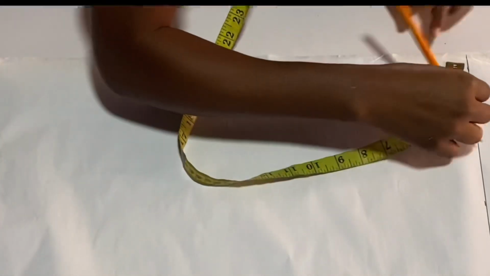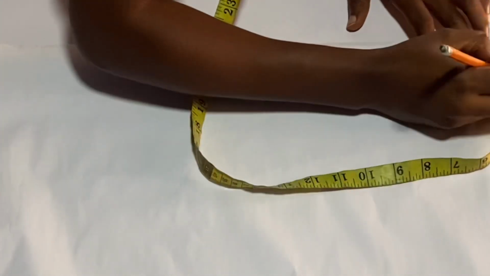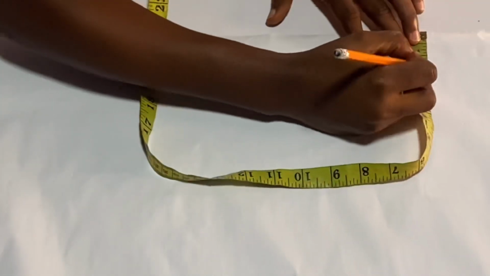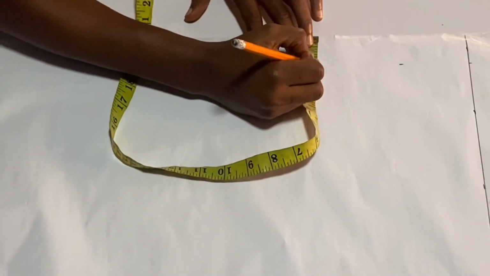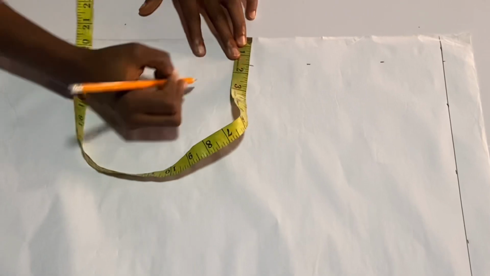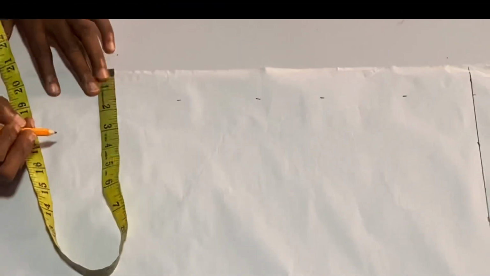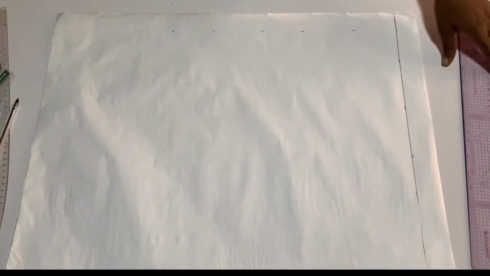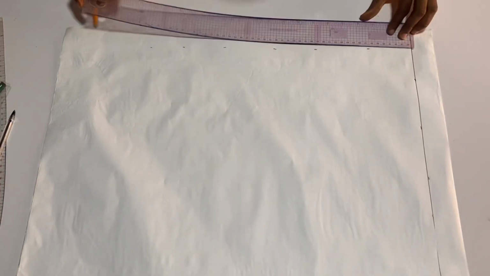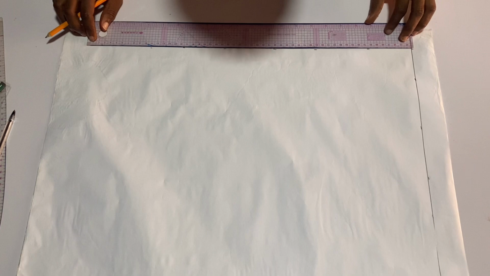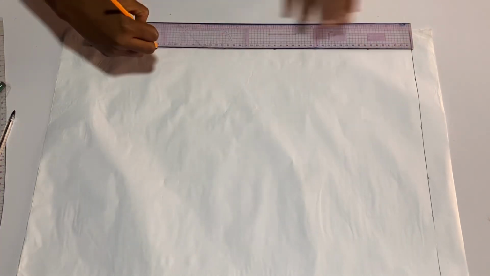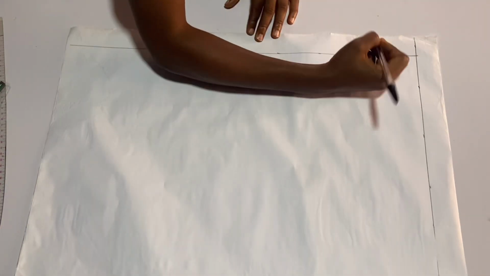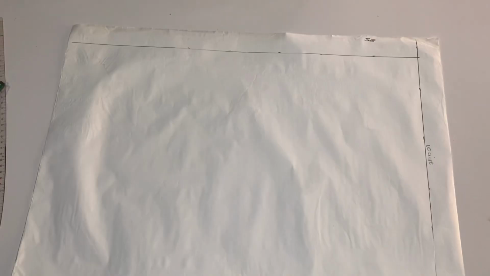Then also on the center back, I'm going to mark out my allowances. You can see 1.5 inches across. This is vertically, so I'm just marking this across all the way from the beginning of the pattern paper to the end so I can get a straight line. I'm just going to use my straight ruler to join all my dots together, and I'm going to label this. That's the side back, and this is the waistline here.